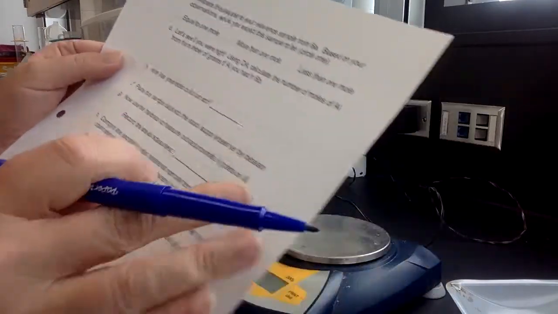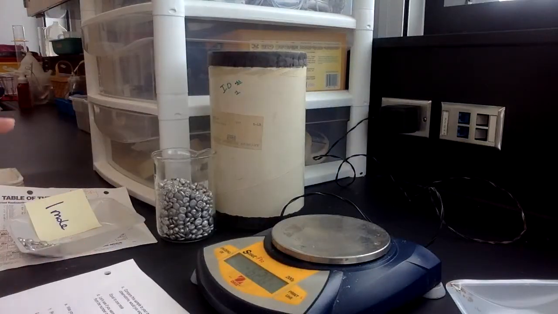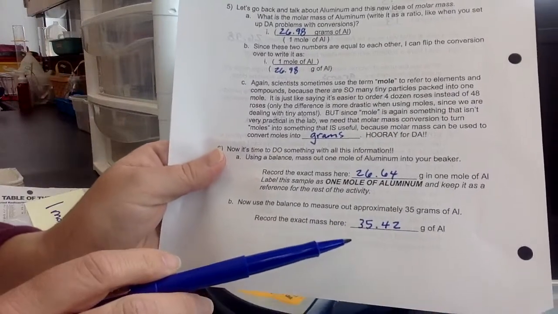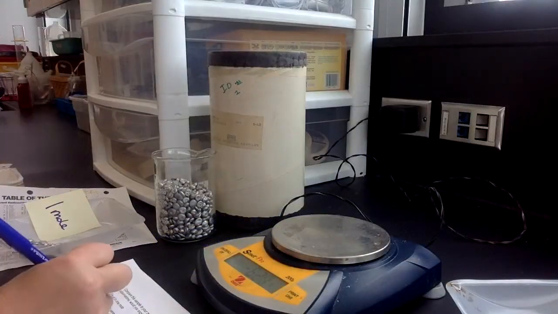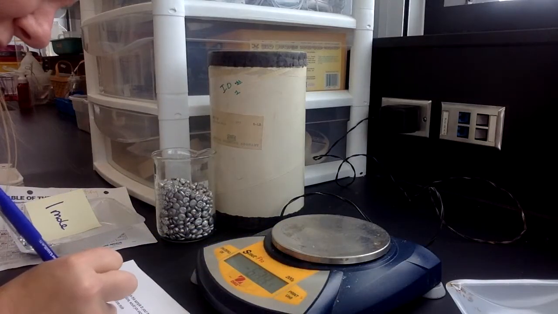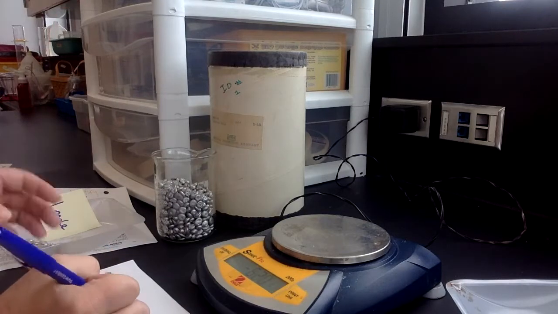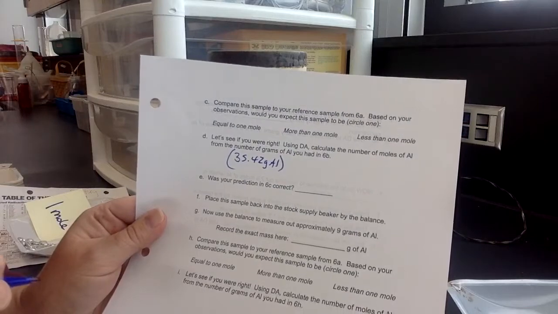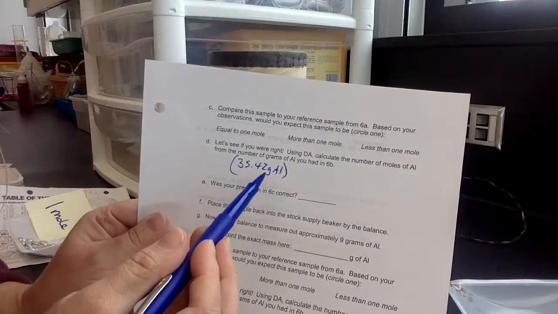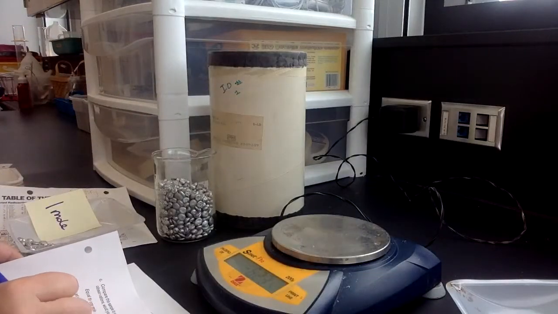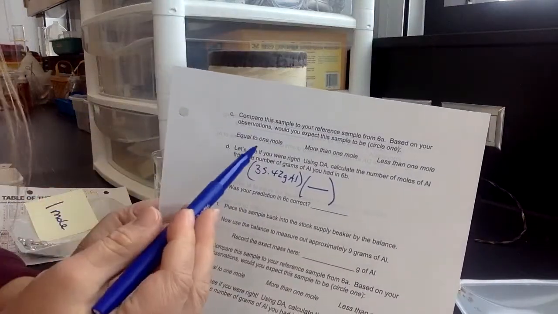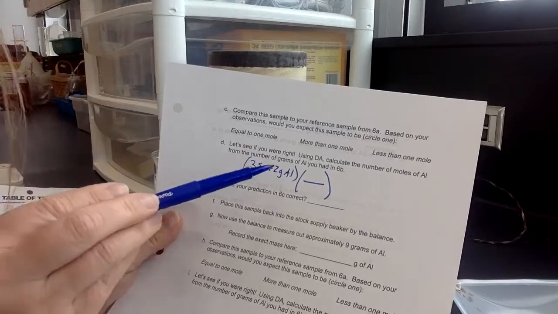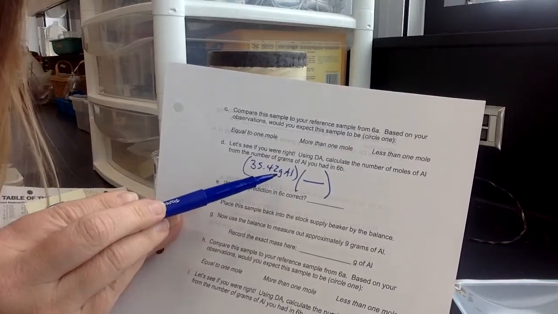Using DA, calculate the number of moles of aluminum from the grams we had in 6B. So I'm going to start with this number as my given, 35.42 grams of aluminum. We're doing DA, like those problems we did before with the Halloween candy and all the other stuff. I wanted to know, is that equal to 1 mole, more than 1 mole, or less than 1 mole? So I've got to get to moles, which means I have to cancel grams.